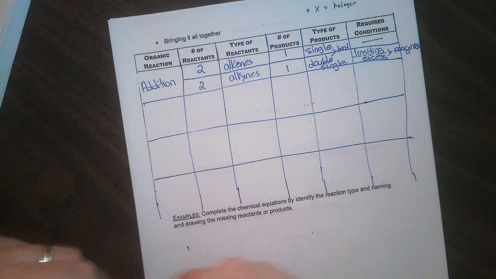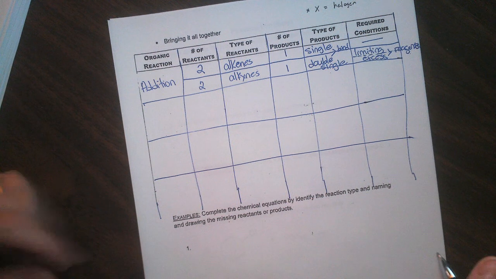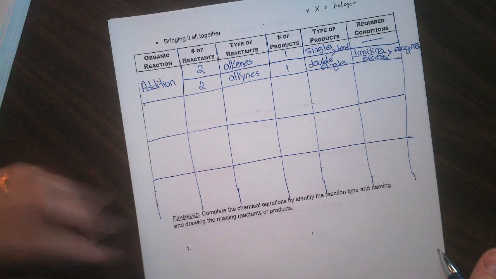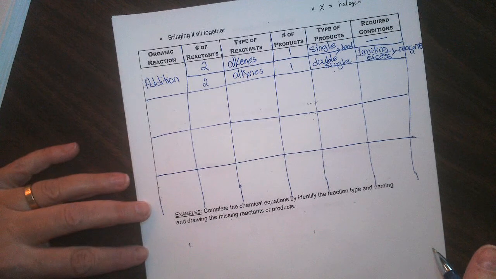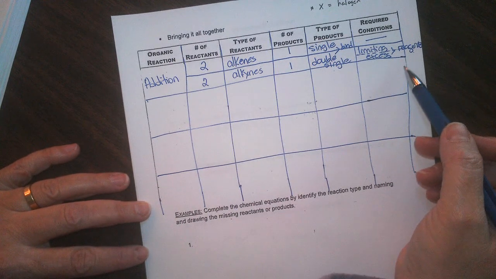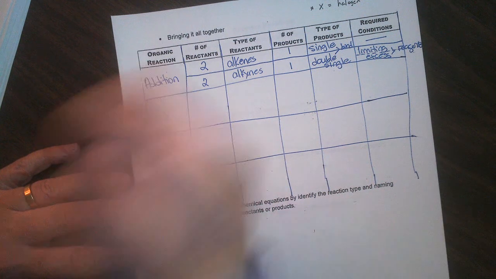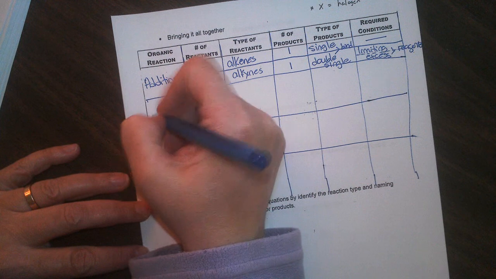reagents. Okay. Did you complete your notes, Haley? Good job. What's the word? This one here, reagents. Reactants, reagents. What's the next type of reaction we learned?